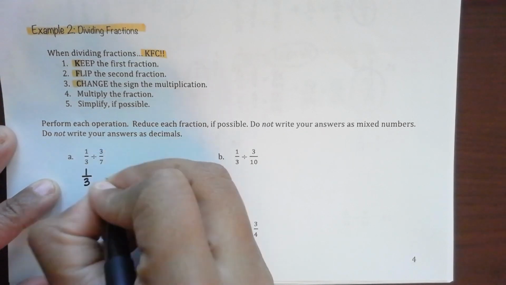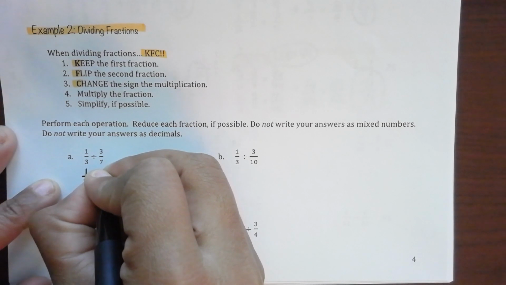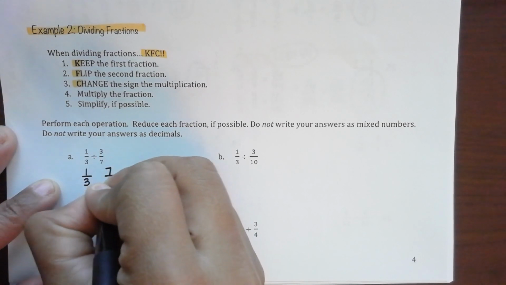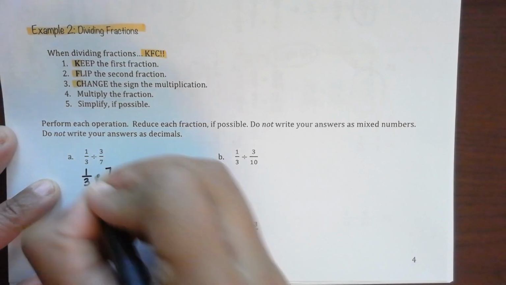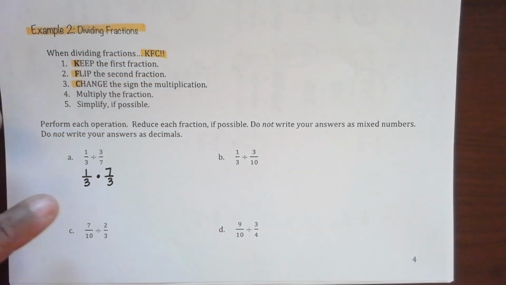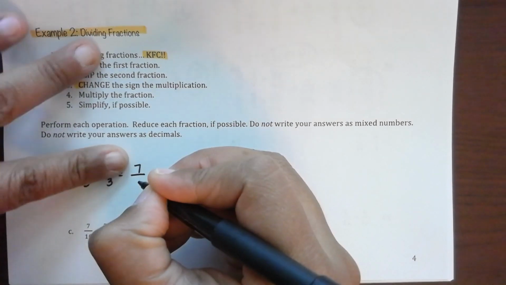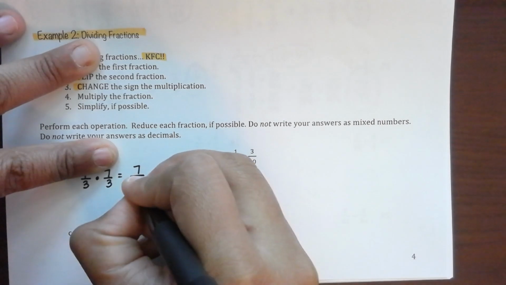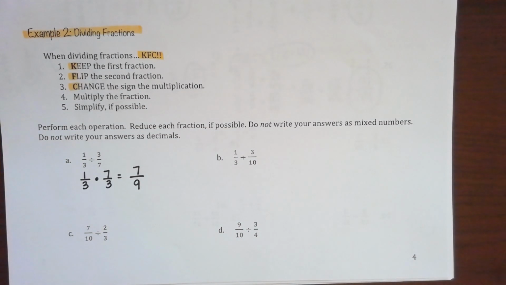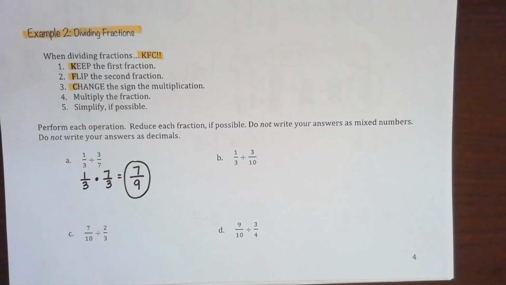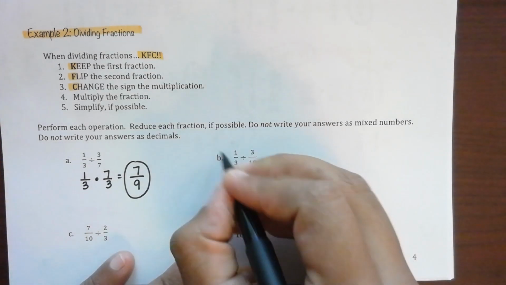What does 3 over 7 change into? 7 over 3. And then division changes into multiplication. There we go. So what's 1 times 7? What is 3 times 3? Are there any common factors between 7 and 9? Nope. That's the answer. Everybody good? Making sense? So 1 over 3 stays the same.